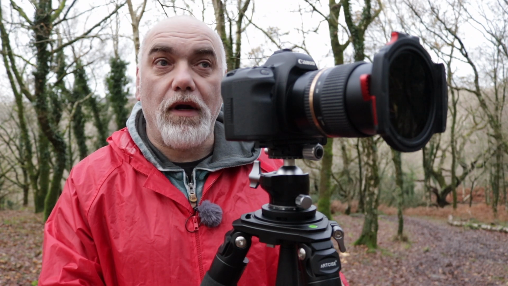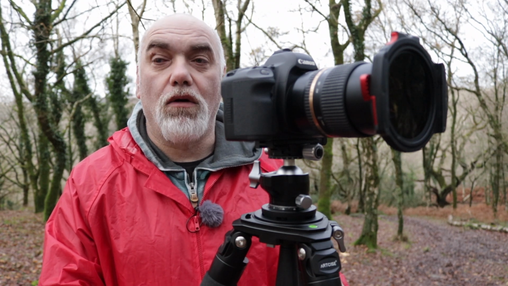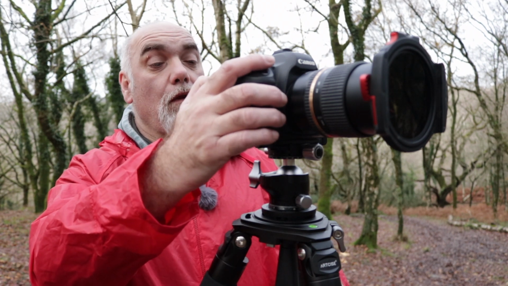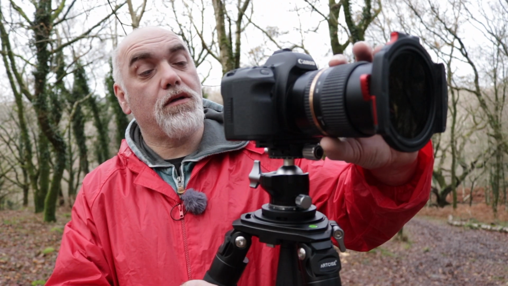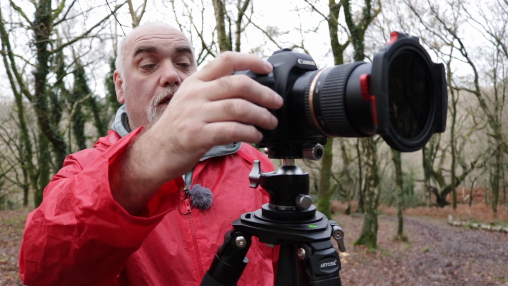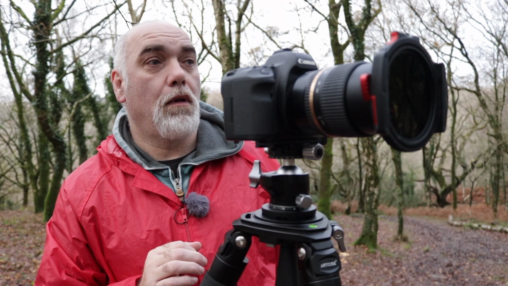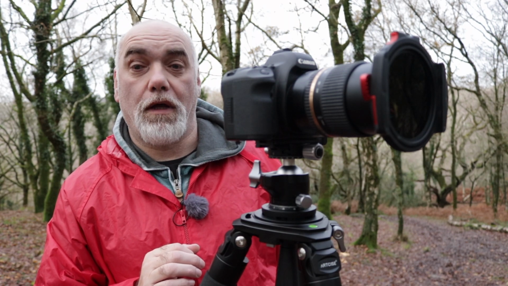Maybe that could be my foreground interest, a dead log with moss on it. Right, just double check my focus. 2-second timer. There it is.